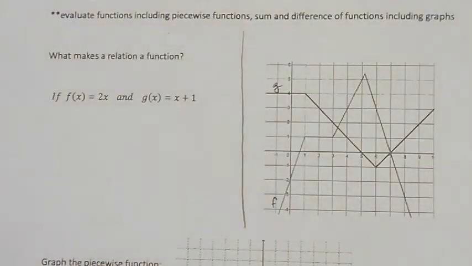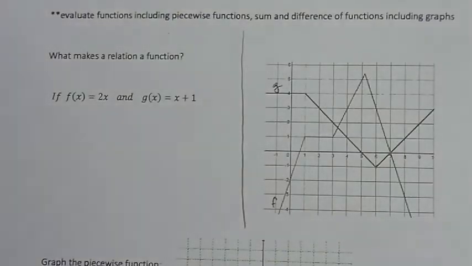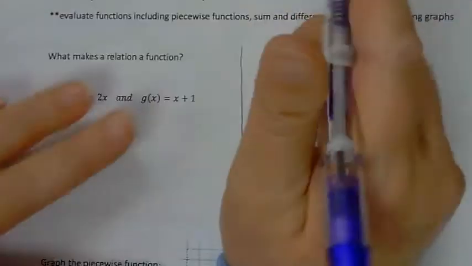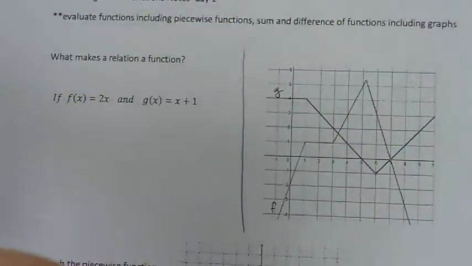This starts section 7.3, the algebra of functions. And so this is where we're going to create new functions given functions. So let's start off here. I've kind of divided this note sheet, if you want to print off the note sheet, you can, into two portions here. This is two separate problems.